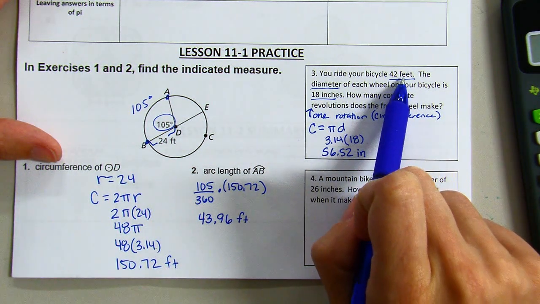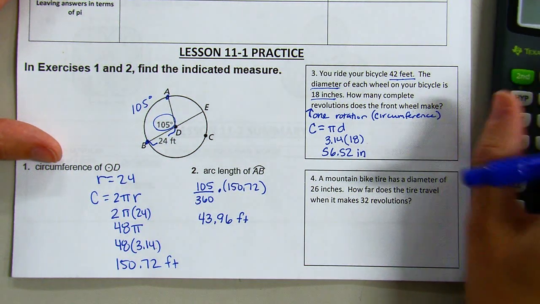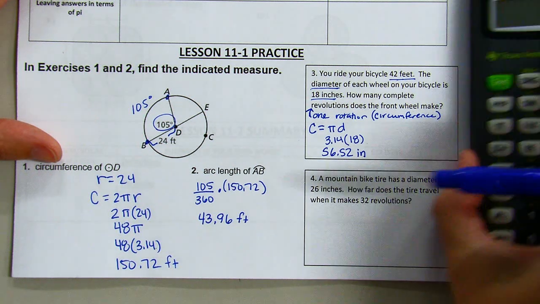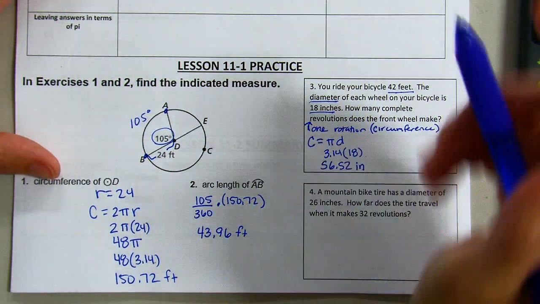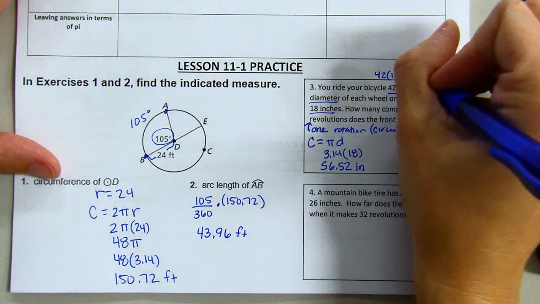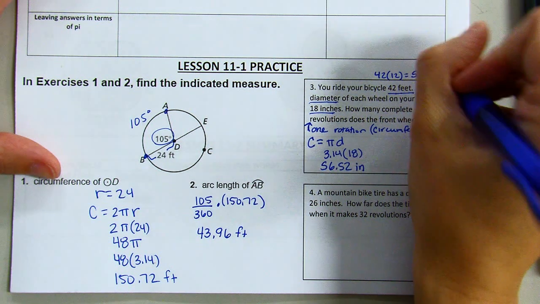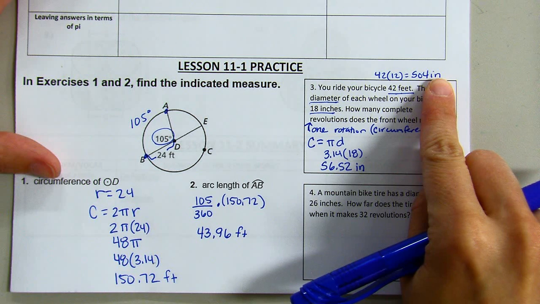So I'm going to need to change this to inches. If I want to change from feet to inches, I have to multiply my feet by 12 since there's 12 inches in a foot. So 42 times 12 gives me 504. So that's 504 inches. This is my total distance.